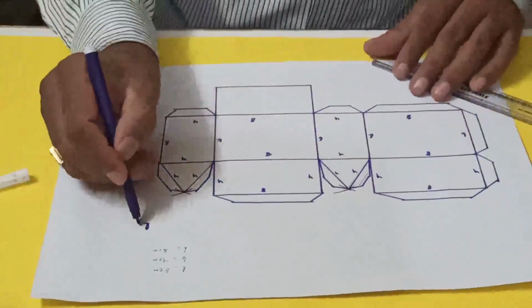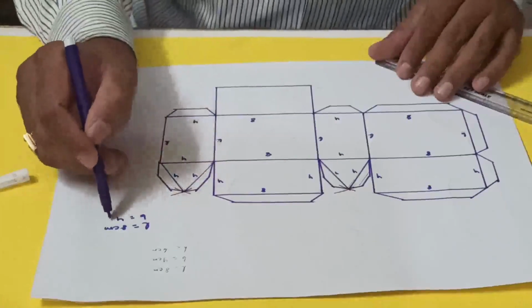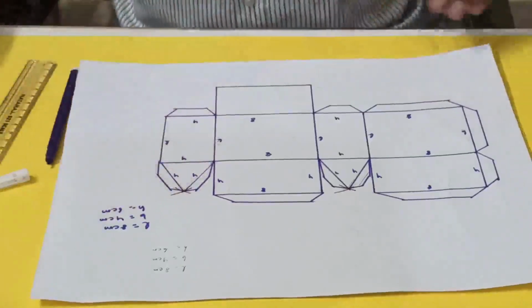So in this house, length equal to 8 centimeter, breadth equal to 4 centimeter, and height equal to 6 centimeter. Now I'll cut the figure.